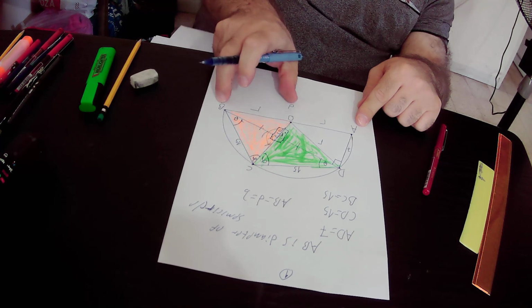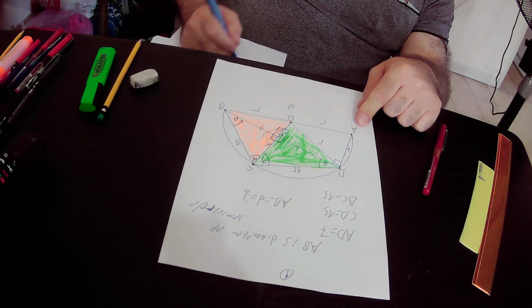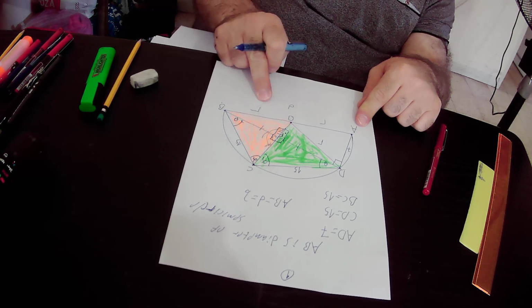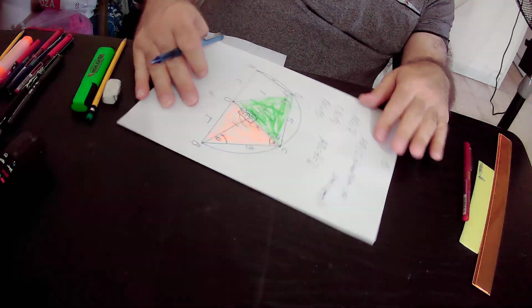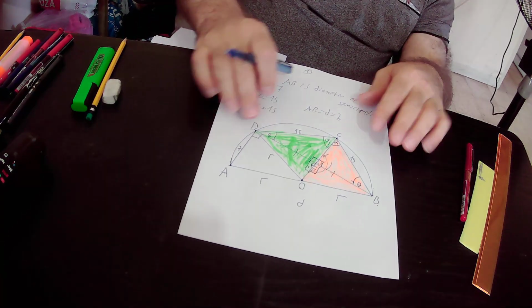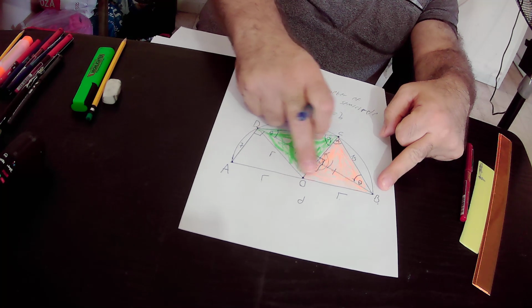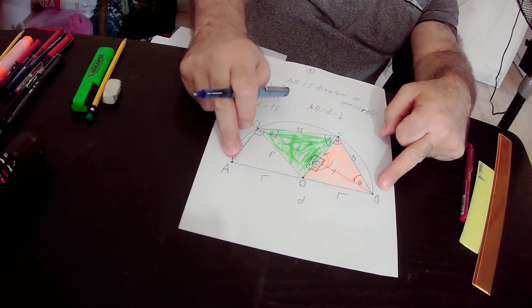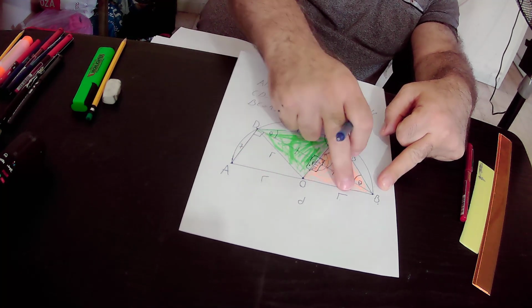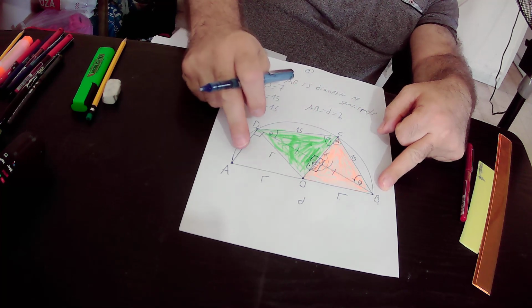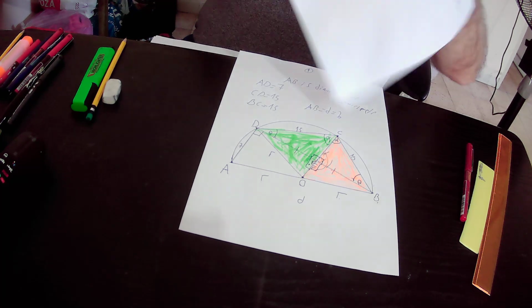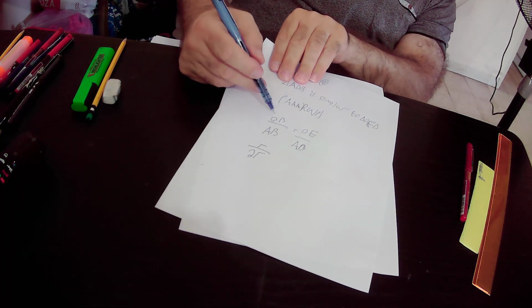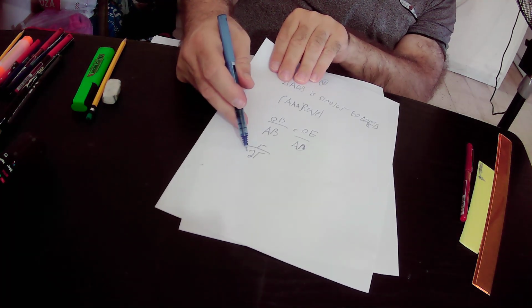And what is the value of OB? OB equals R. And AB equals R plus R. That is to say, AB equals 2R. So OB equals R and AB equals 2R.